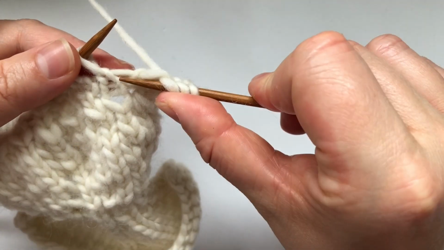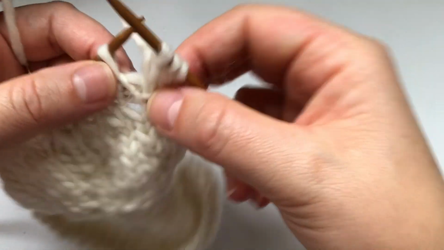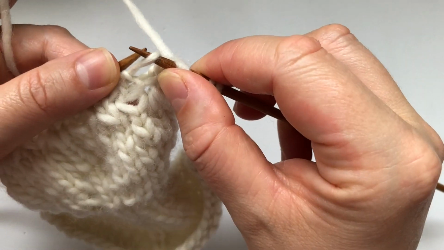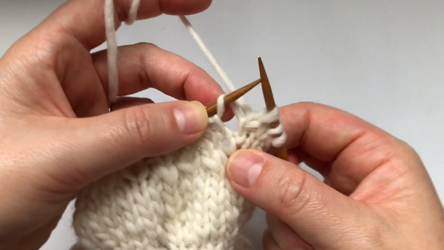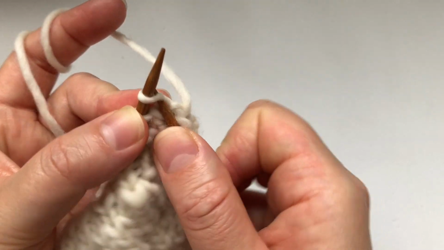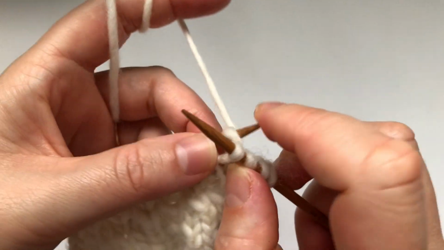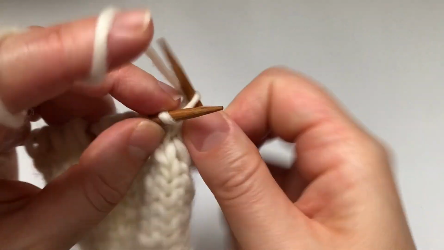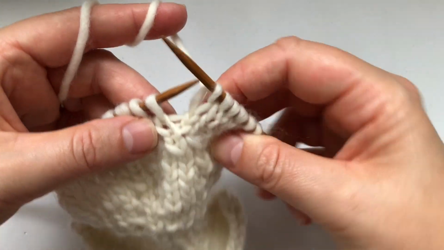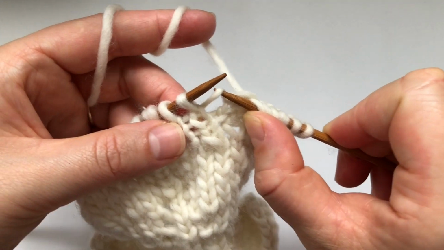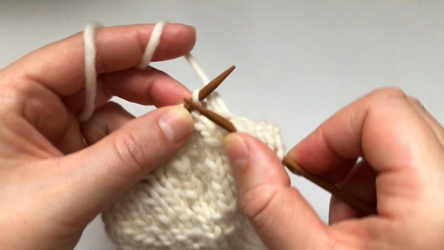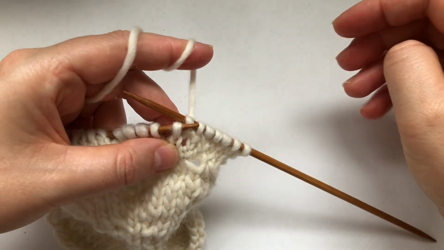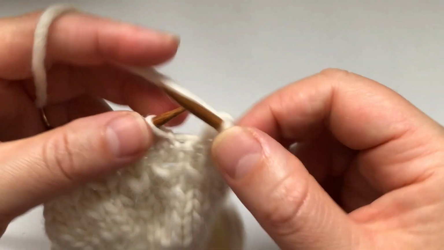Let's do another one. So we're going to go in that bar between the two, lift it up from front to back. I'm going to put it on my needle, and then I'm going to knit it through the front loop. Oops. Don't worry, we'll try that again. Knit 1, knit 2. Let's do another one then. So I'm going to go in that bar from front to back, put it on my needle, and then knit it through the front leg. Make one right. Then I'm going to knit a couple.